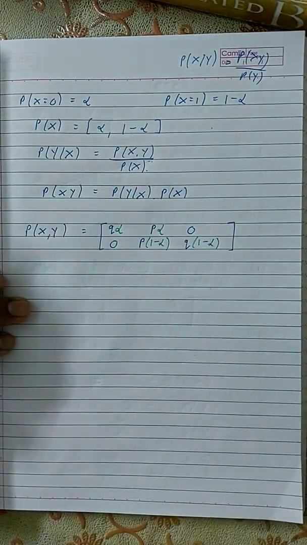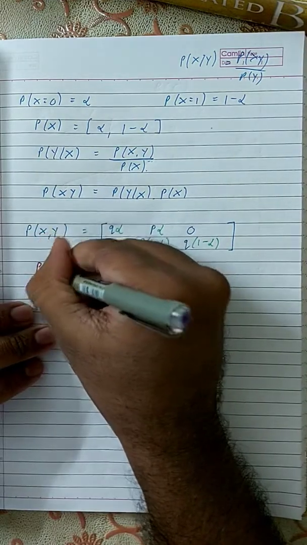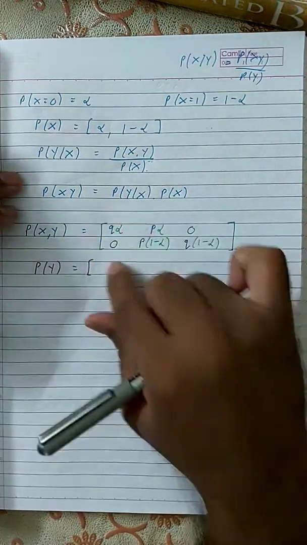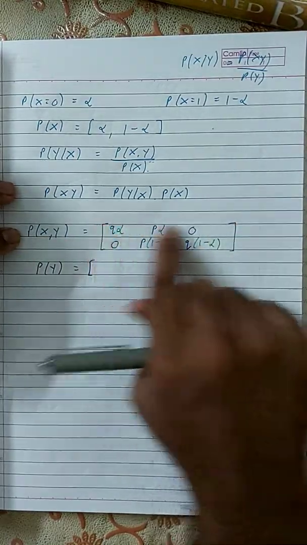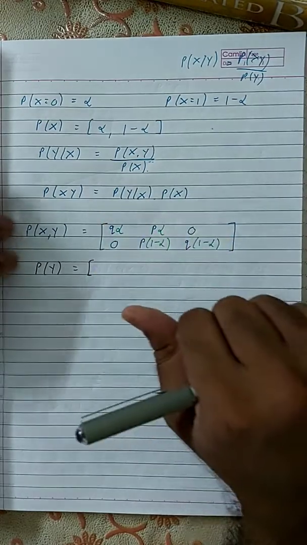So in other words, p of y is equal to adding all the elements column wise of the joint probability matrix. If you add row wise, you will get p of x. Likewise, if you add column wise, you will get p of y.